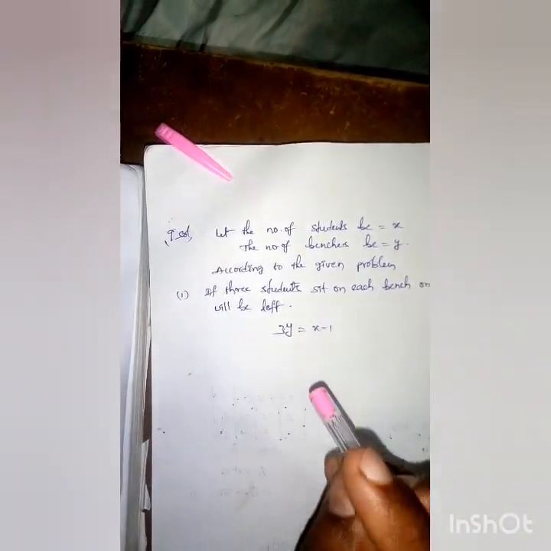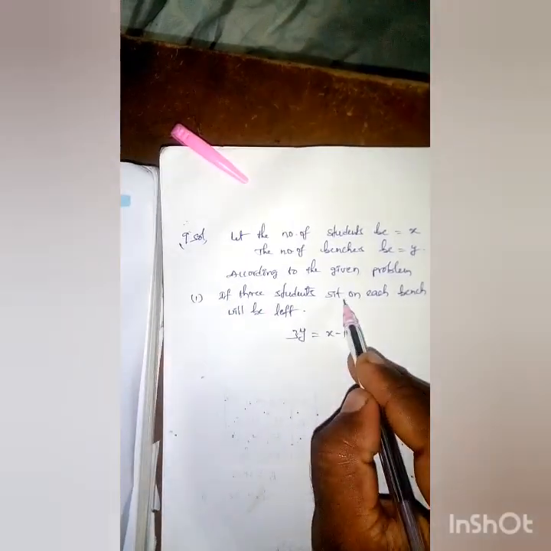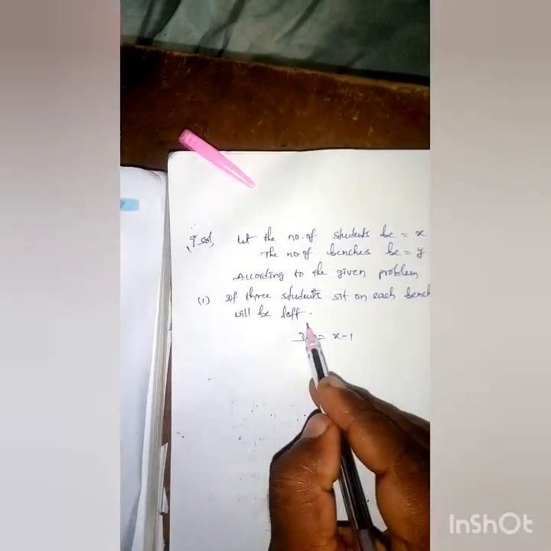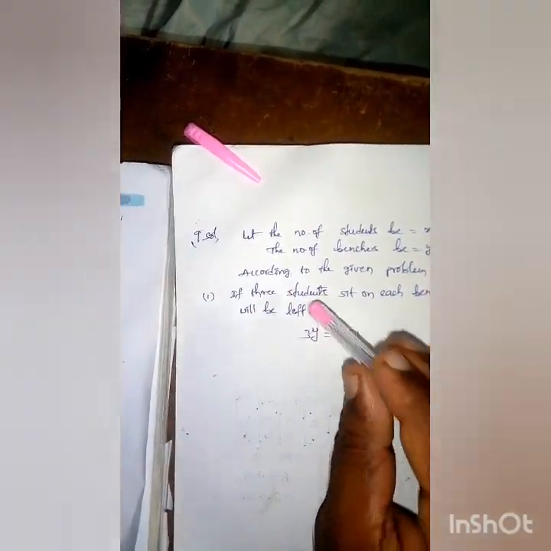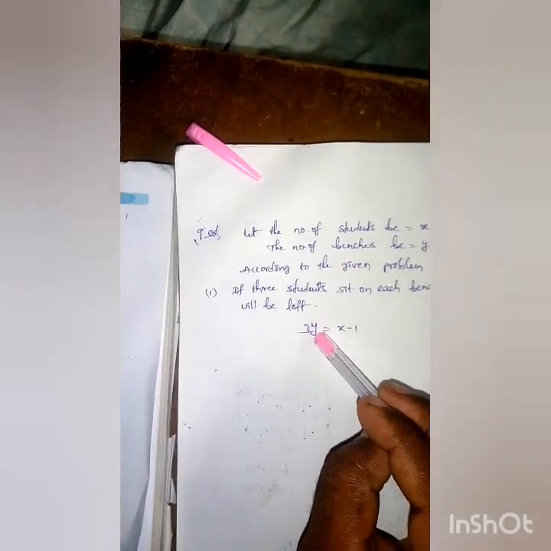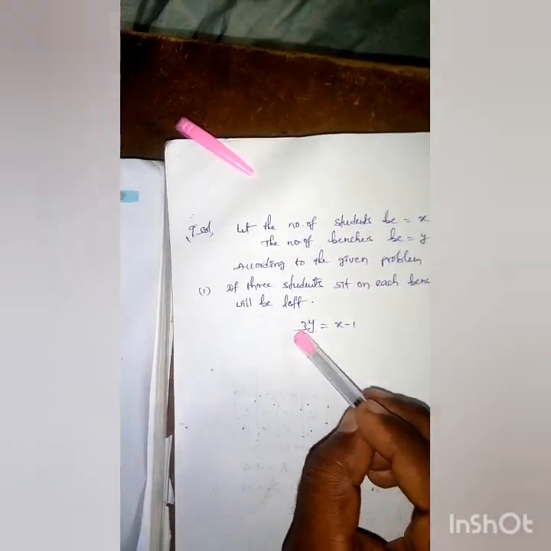Okay students, let's watch it carefully. If 3 students sit on each bench, 1 student will be left, and I convert this statement in the form of a linear equation. How can I convert this? Here total benches are y benches, and total students sitting on benches are 3 into y, because if 3 students sit on one bench and y benches are there in that class, so total students sitting on benches equal 3y.